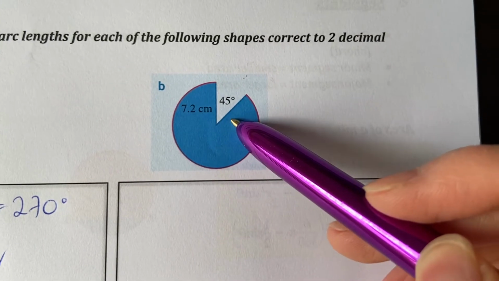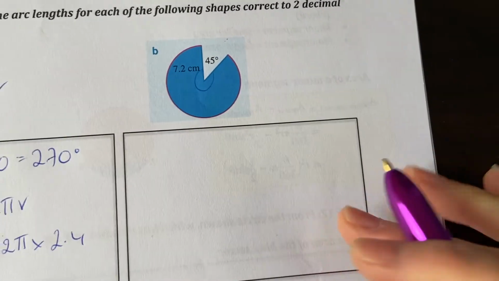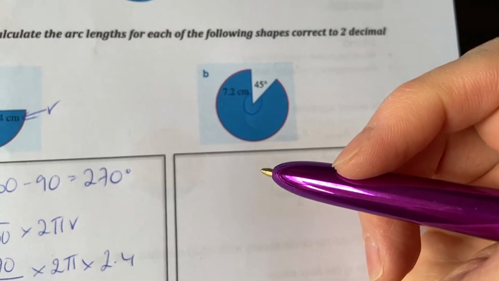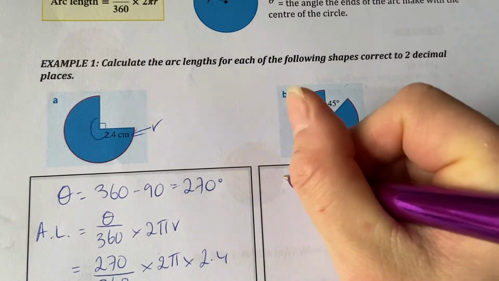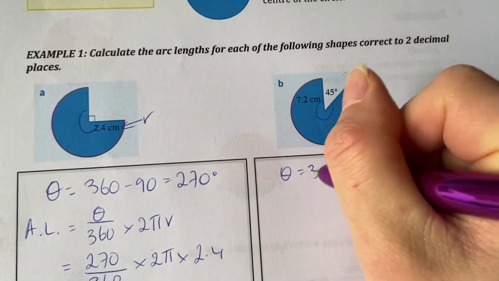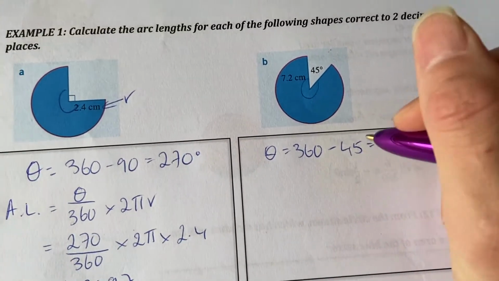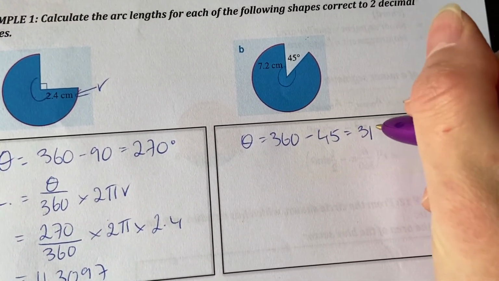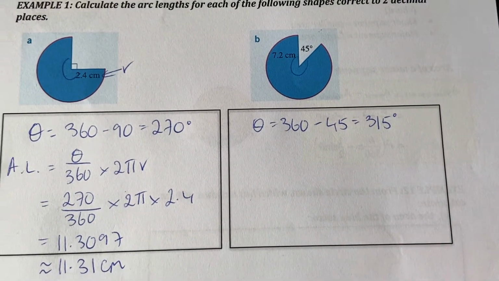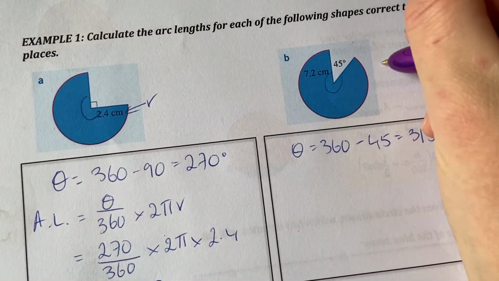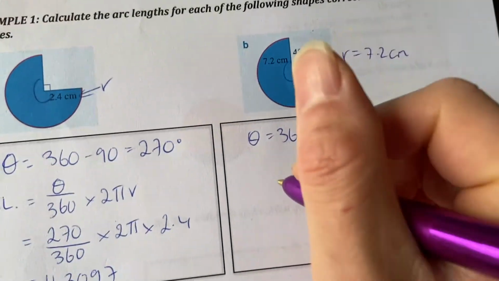You've got to work out what this angle is. Sometimes they give you the angle, sometimes they give you the angle of the other part. In this case, they keep giving us the angle of the empty space. So remember, again, let's find the angle. Take away the 45 from 360. That gives us 315 degrees. And then chuck that, oh yeah, the radius is 7.2, chuck that into the formula.